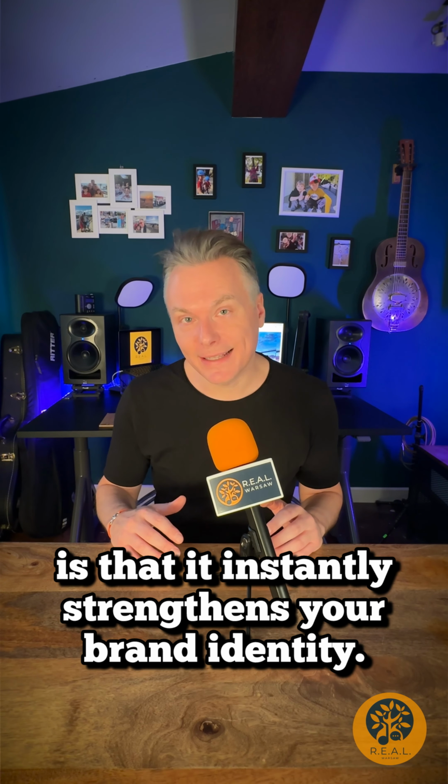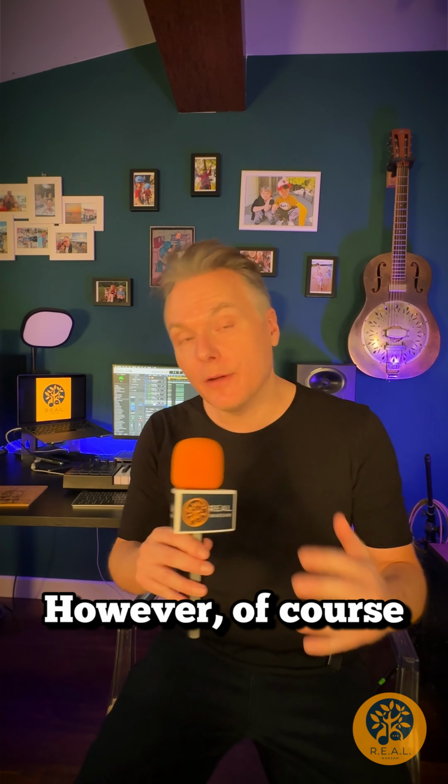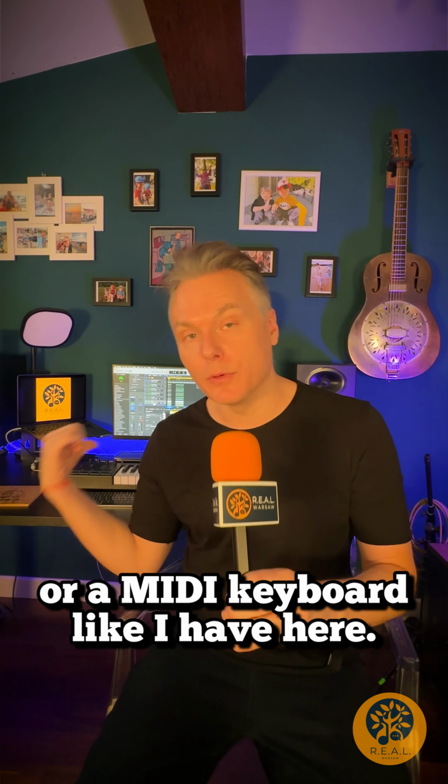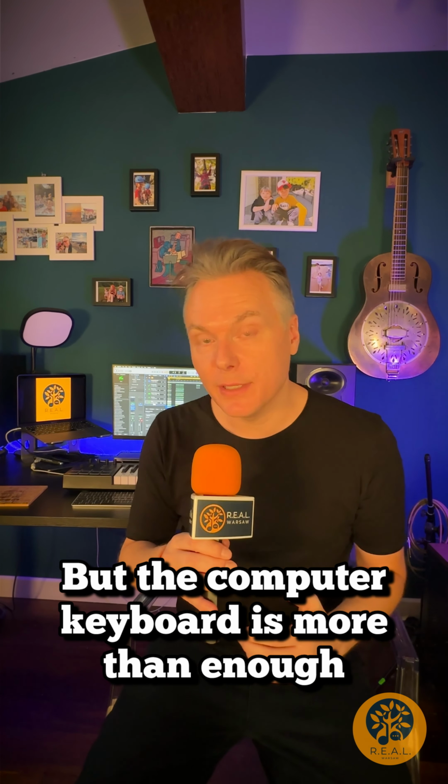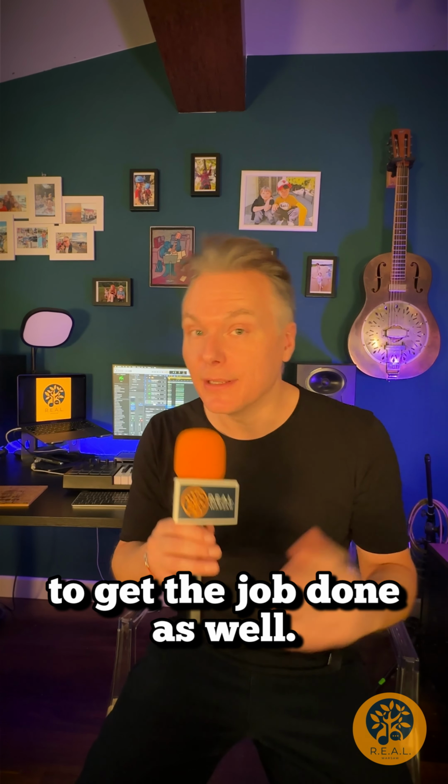And to play your sounds, you literally just need your computer keyboard because you could use it like a piano. However, of course, you could use real instruments or a MIDI keyboard like I have here, but the computer keyboard is more than enough to get the job done as well.